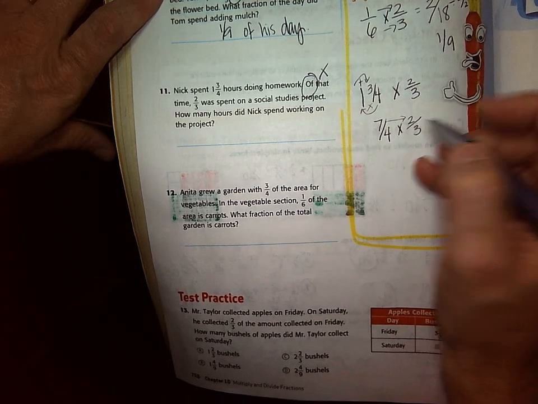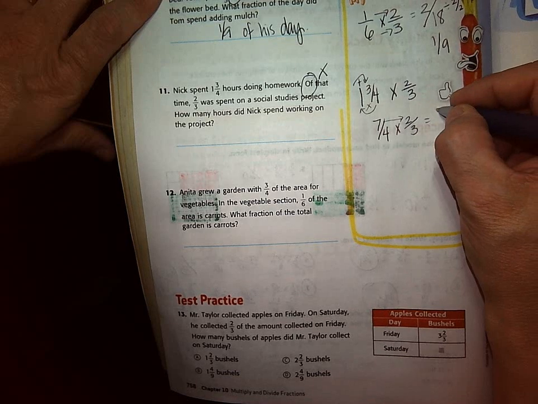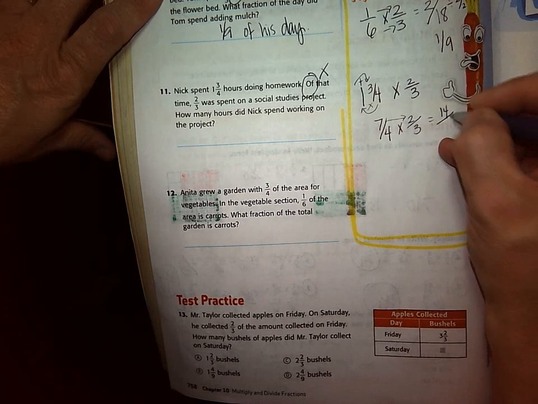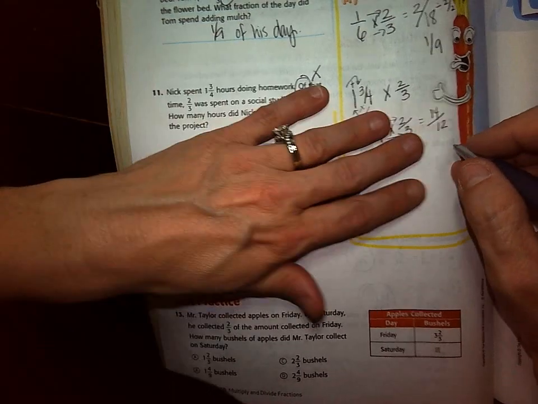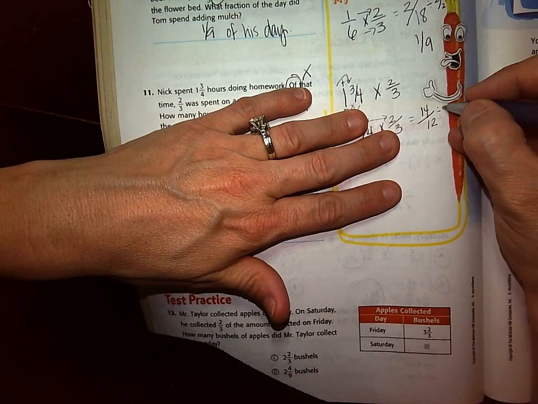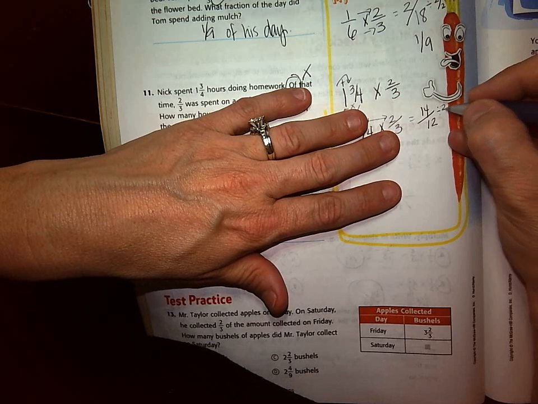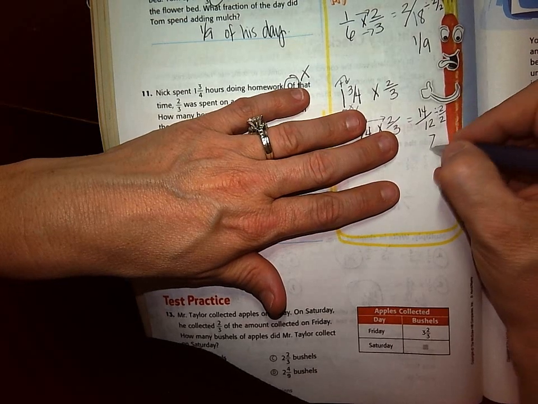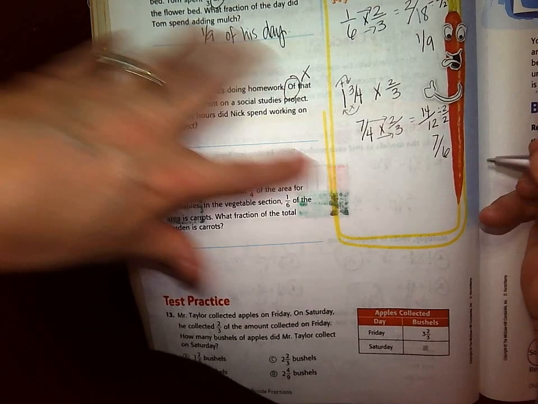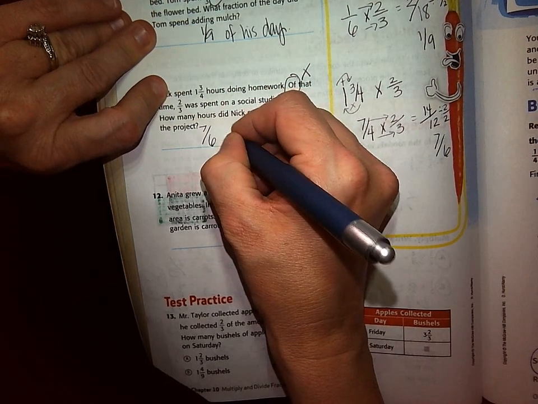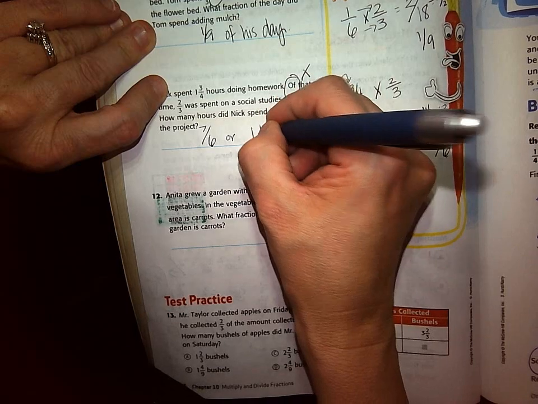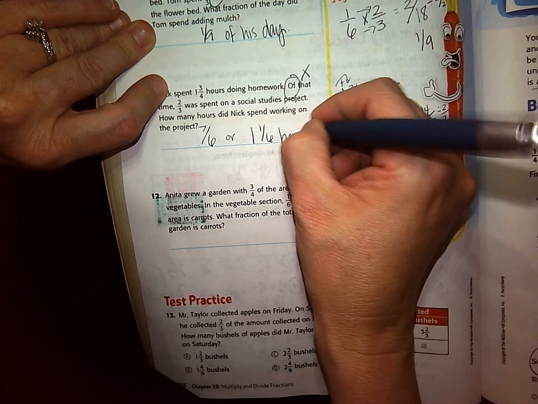Now I multiply across the numerator. 7 times 2 is 14. Multiply across the denominator. 4 times 3 is 12. Now I simplify. Divided by 2, I guess. 14 divided by 2 is 7. 12 divided by 2 is 6. 7/6 hours. Or if you want to convert that to a mixed number, it's 1 1/6 hours.